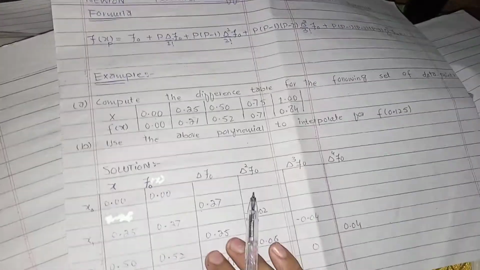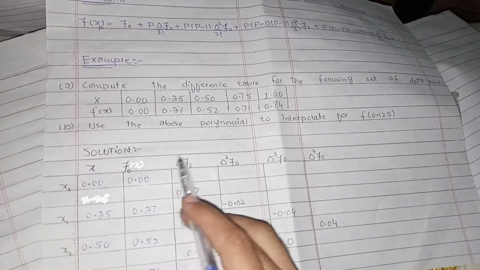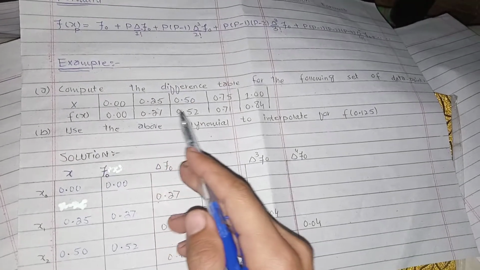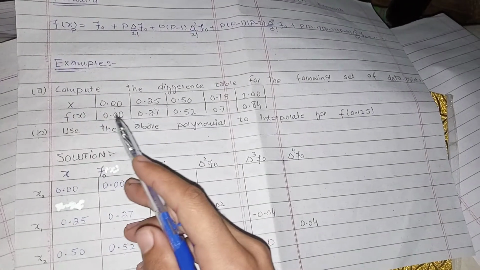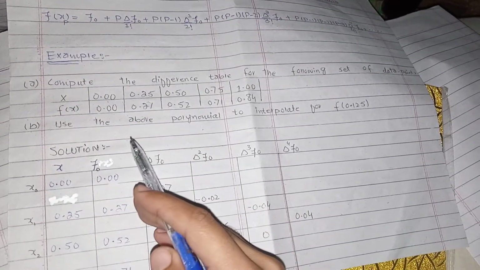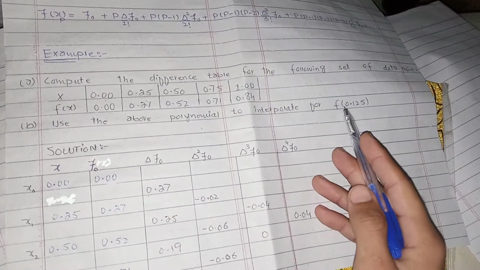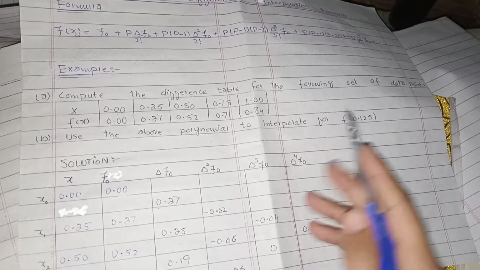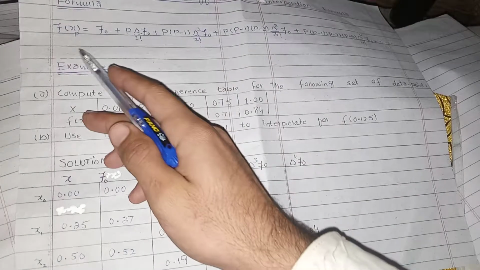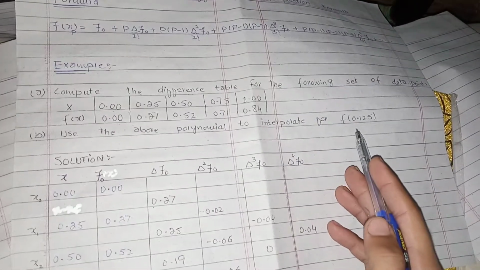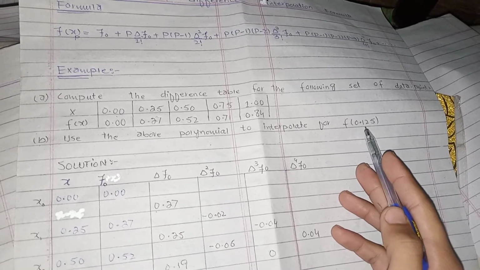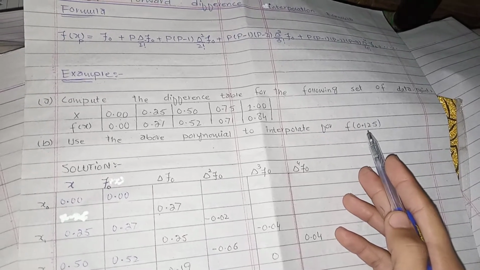Now we are going to solve an example by using the Newton forward difference interpolation formula. There is given data, and we are supposed to interpolate for the value 0.125. This means that x equals 0.125, and they are asking us to interpolate the formula at this x value.